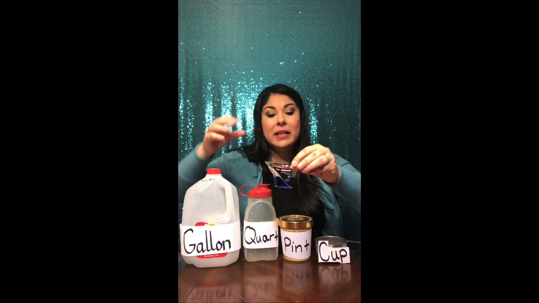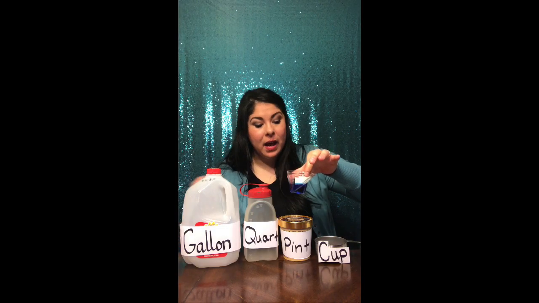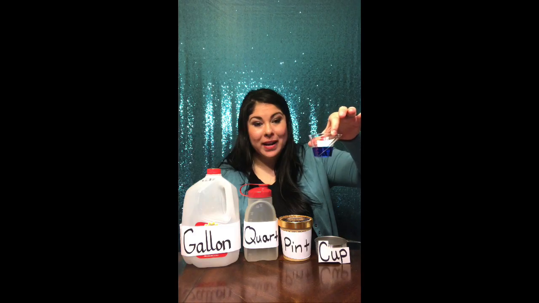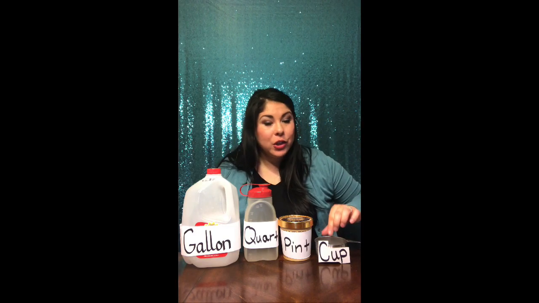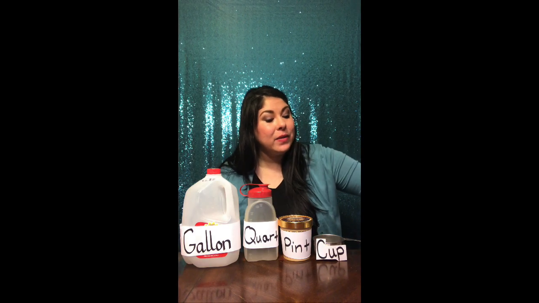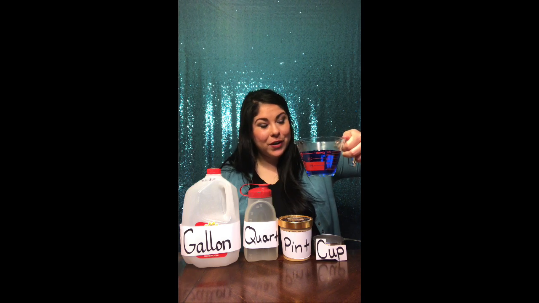Now, I have a tiny little measuring cup right here, and this cup actually has 1 ounce of water. This is what 1 ounce of water looks like. Now, a true cup can actually hold 8 ounces of water, and this is what 8 ounces of water looks like.